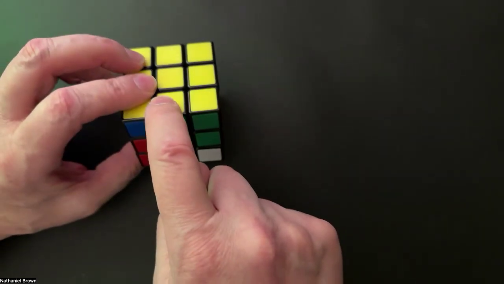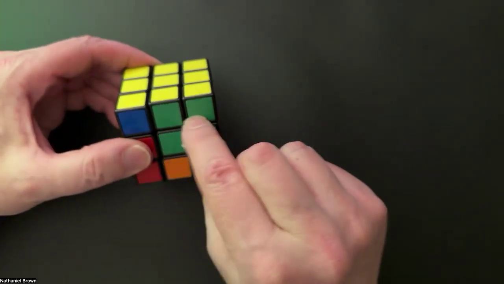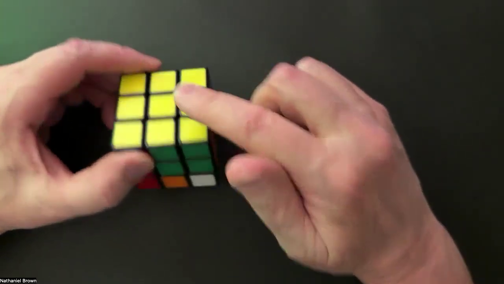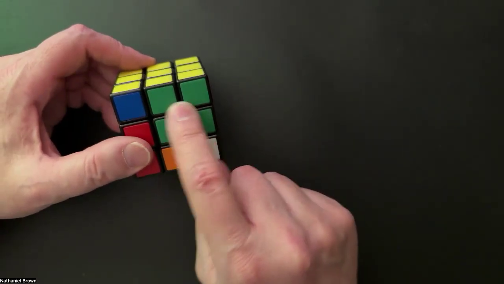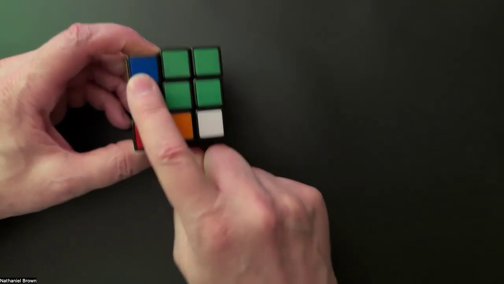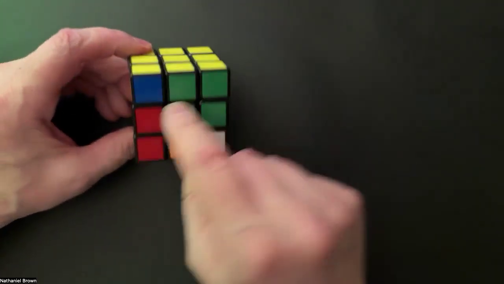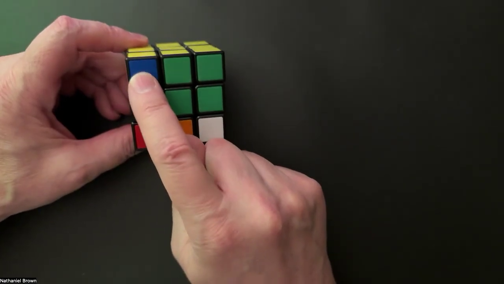Because they're yellow and green, right? And that's appropriate because if you have an edge piece between the yellow face and the green face, these edges need to be yellow and green. So these two look perfect. But this one doesn't look right, does it? Okay. So this piece does not belong here. So we're going to have to get rid of this.